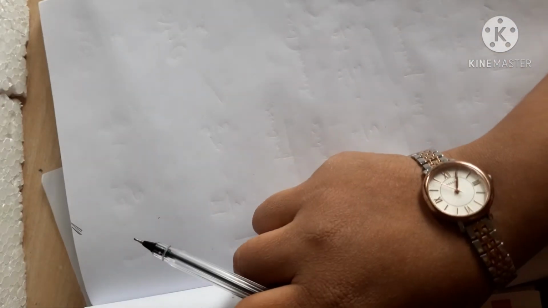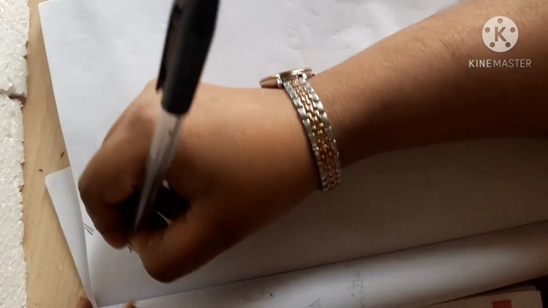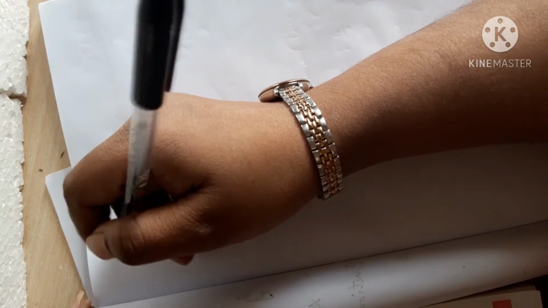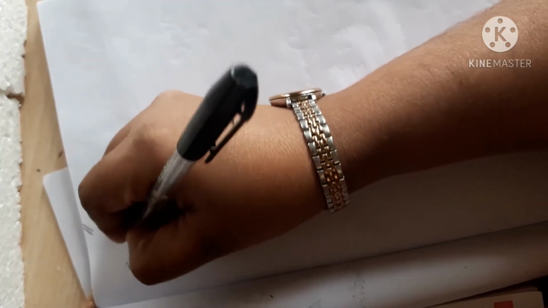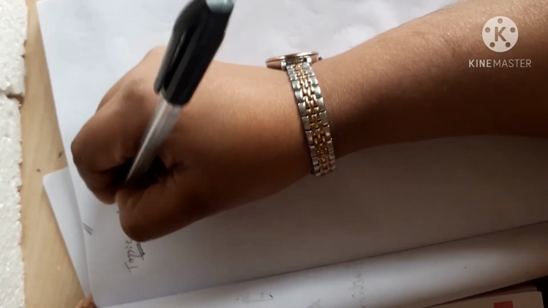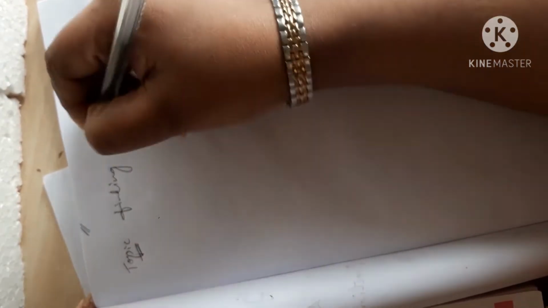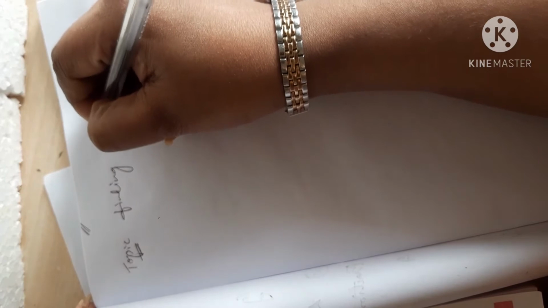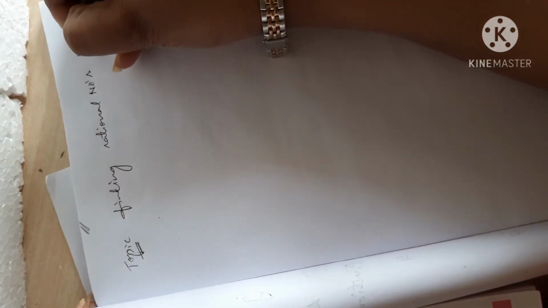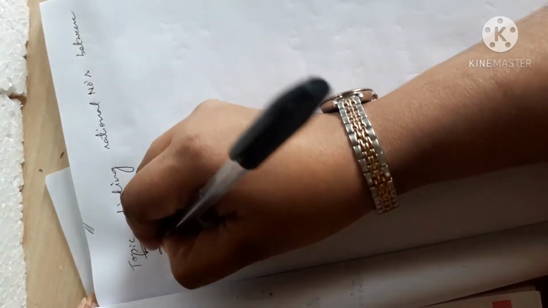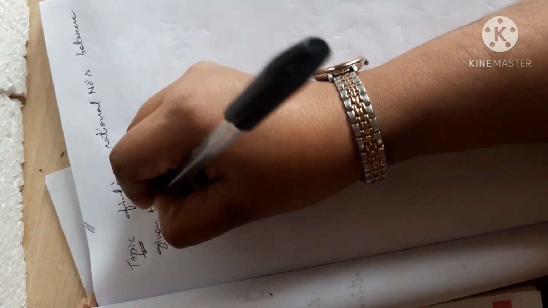Hi. Today's topic is about the same. Already we have discussed this; the second method I'm going to explain here. The topic is finding rational numbers between two given rational numbers.